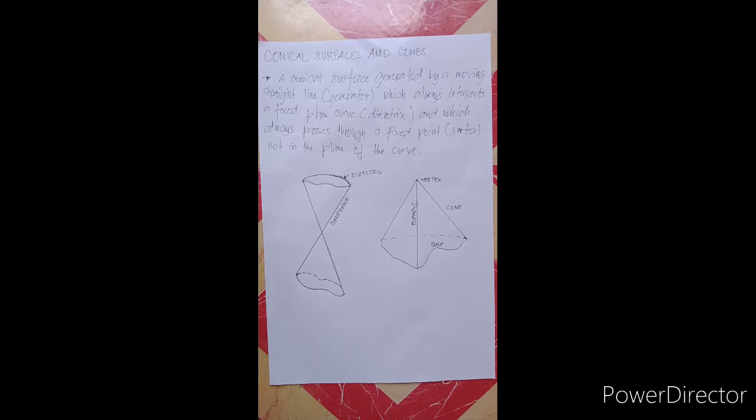A cone is the solid bounded by a conical surface, the lateral surface whose directrix is a closed curve, and a plane. The plane is the base, which cuts all the elements.